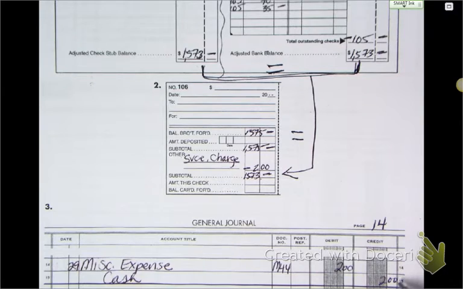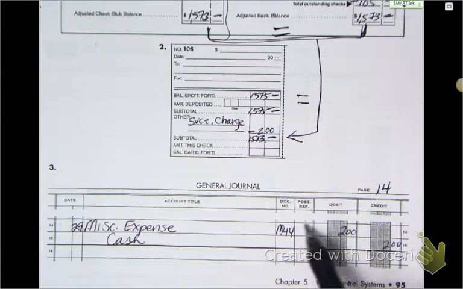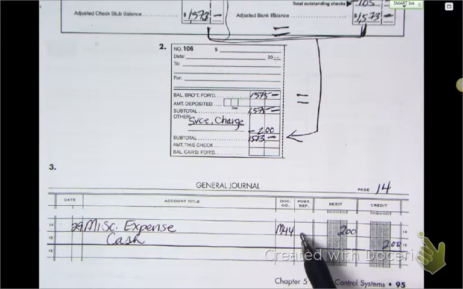Afterwards, we would then go post these two to those accounts in the ledger, okay? And then we would bring the post reference account number back here to the journal page. So this would be our cash account 110, and this would be our miscellaneous expense account 5 something or 6 something, 5 something, okay? And then that would be it. That's all there is to it.